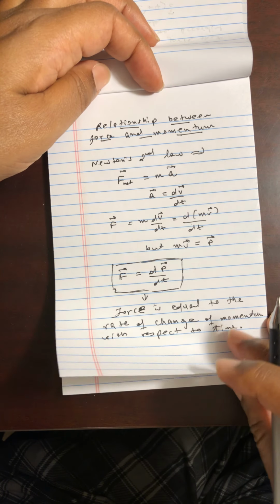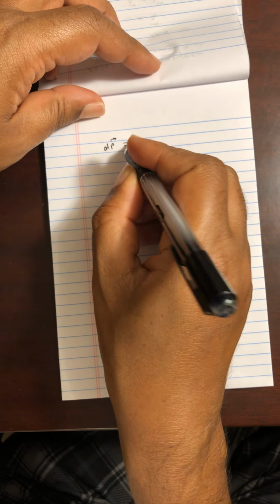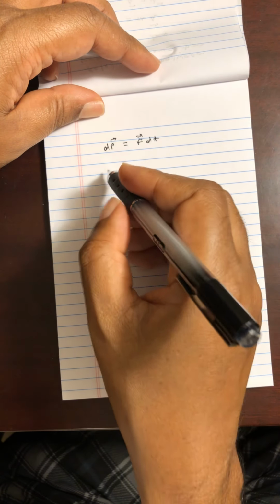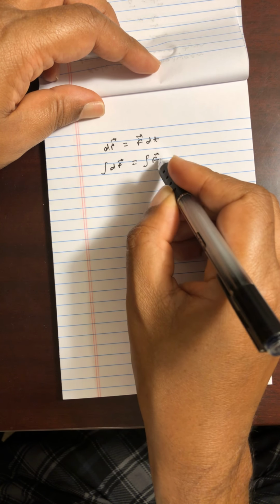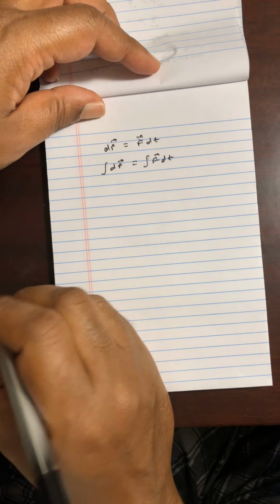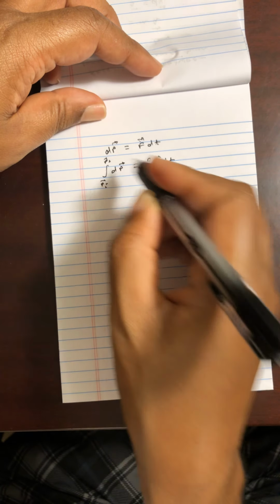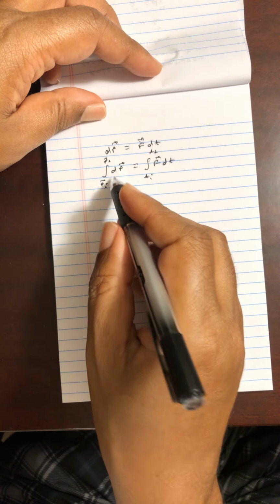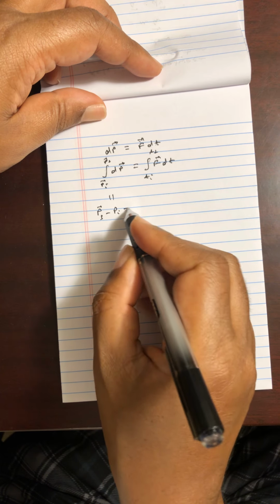Now, let's cross multiply. So we have dp equals force times dt, okay? Now if you integrate, the integral of dp equals the integral of F dt, okay? Let's say this goes from initial momentum to final momentum, and this goes from initial time to final time, okay? But remember, this integral over here equals p final minus p initial, or delta p.